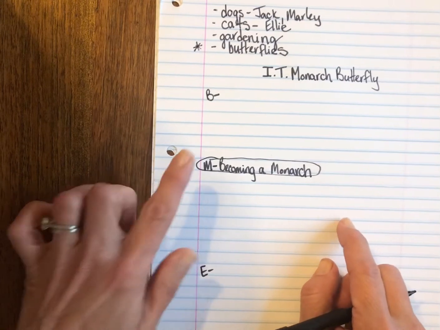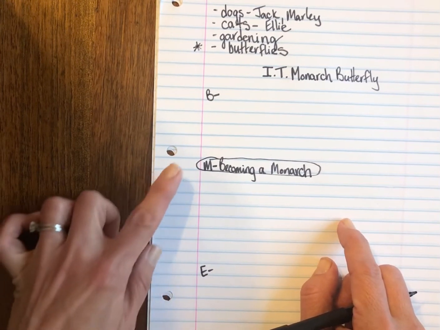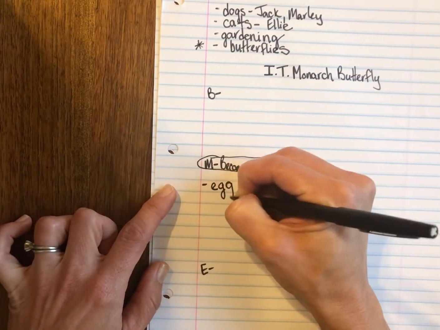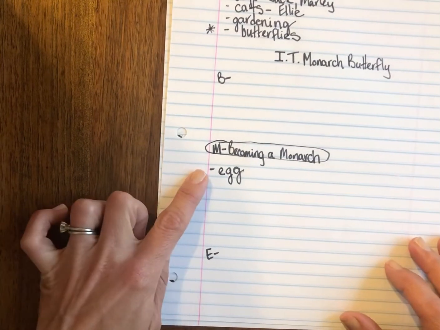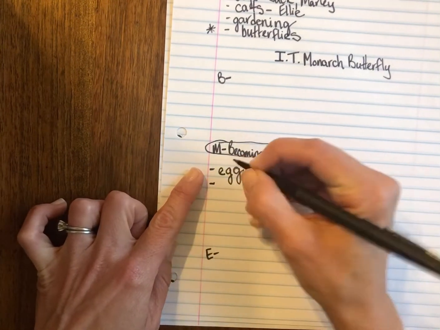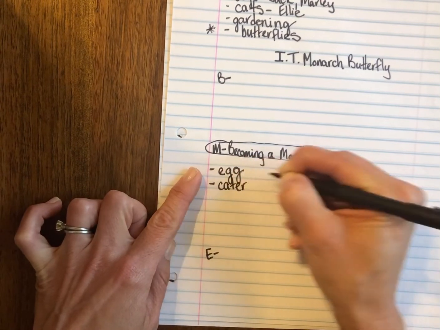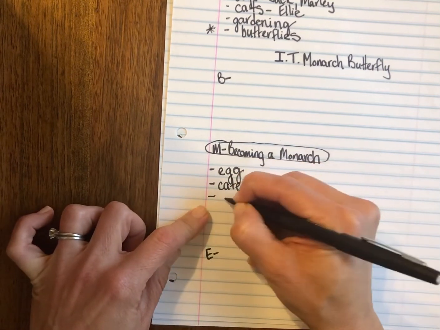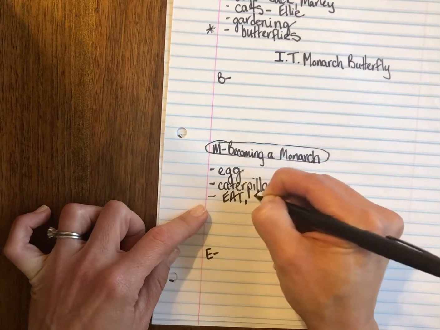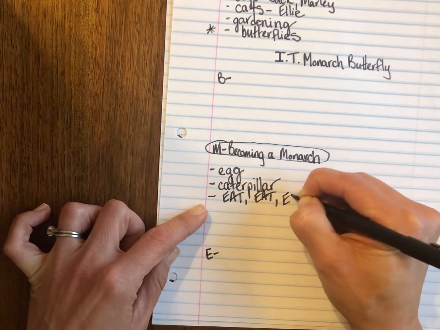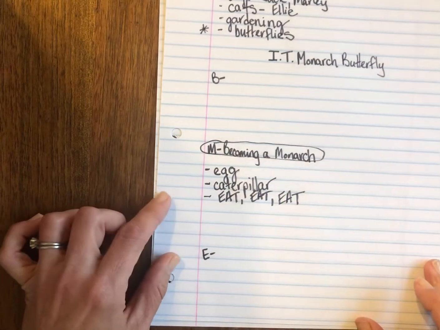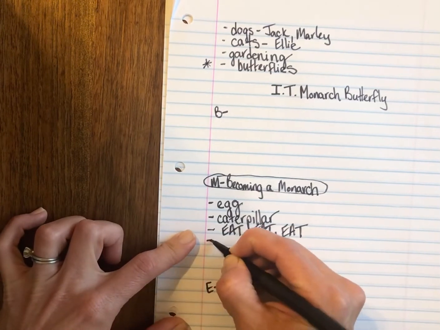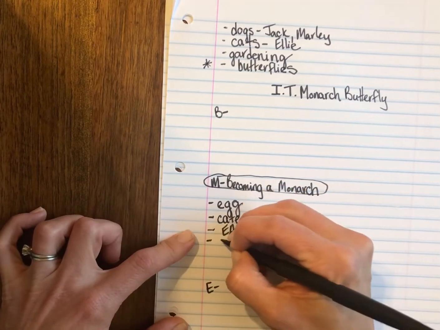And when I think about what it takes for a monarch butterfly to actually become that butterfly, what I need to teach the reader is that it's actually not a butterfly right from the start. It starts out as an egg, and then it is a caterpillar. And caterpillars, in order to become a monarch butterfly, they eat. And you'll notice that I put those words in all capital letters because this is what those caterpillars do. When they're done eating, they form a chrysalis.